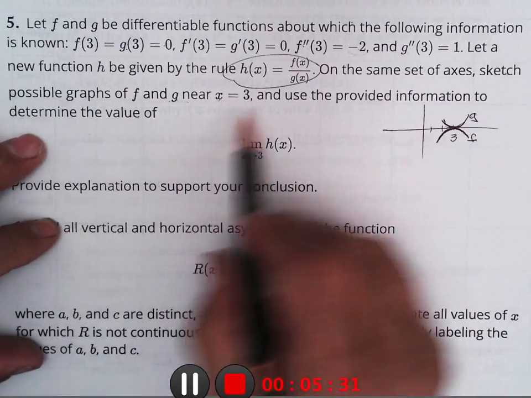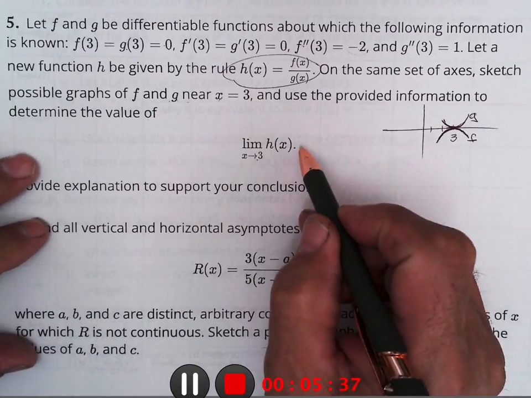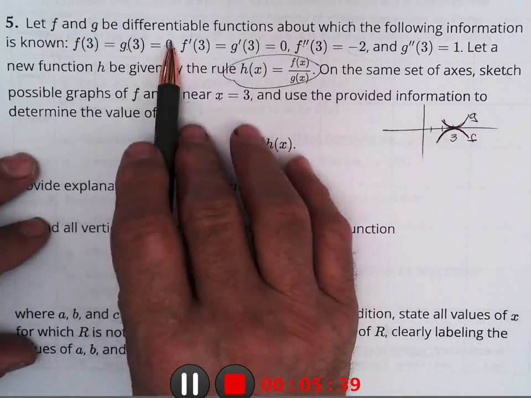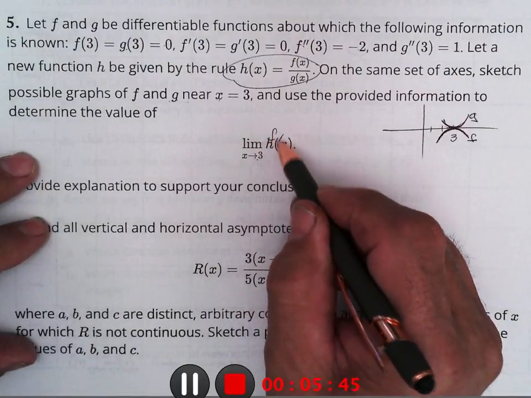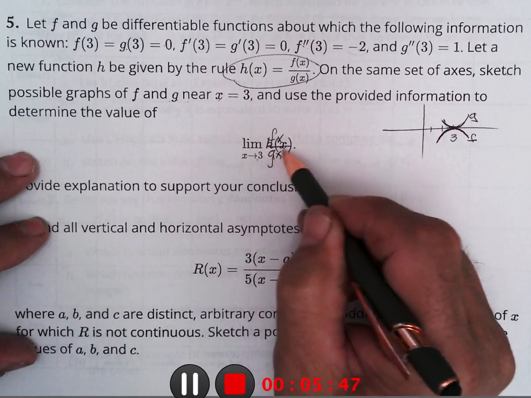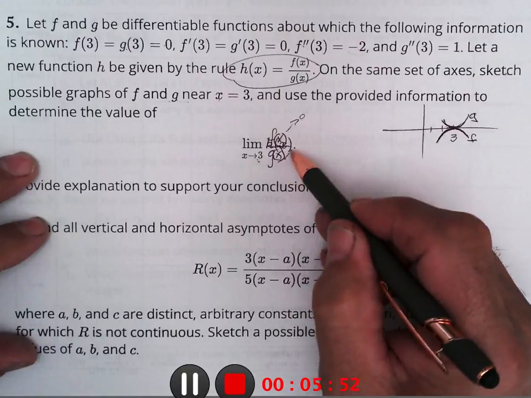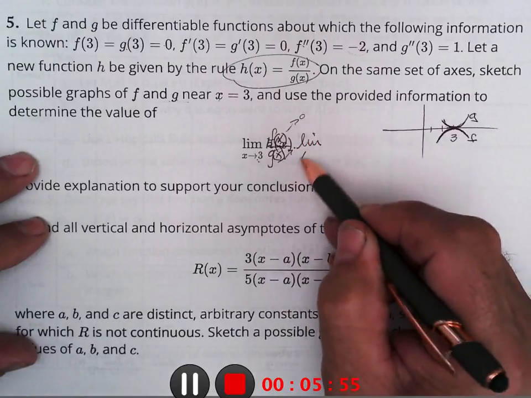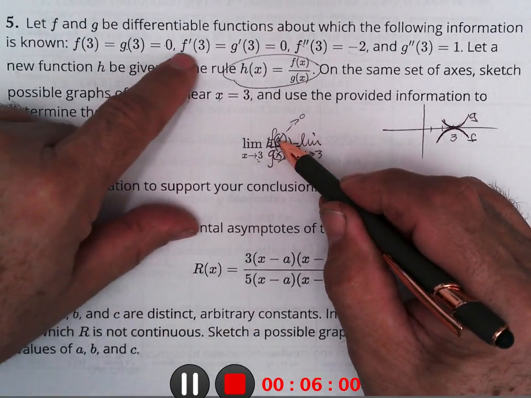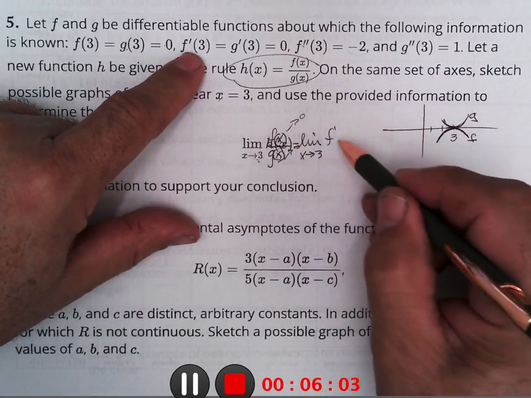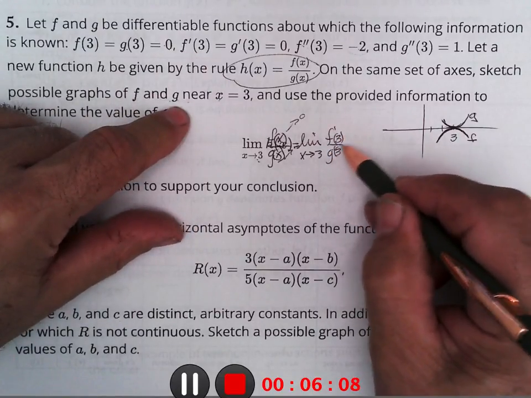Use the provided information to determine the value of the limit of this quotient. Well, since both of them are going to 0, this is f of x over g of x, and as you get close to 3, they both go to 0. So we can take the limit as x approaches 3 of their derivatives. Well, f prime of 3 and g prime of 3 are still both going to 0.